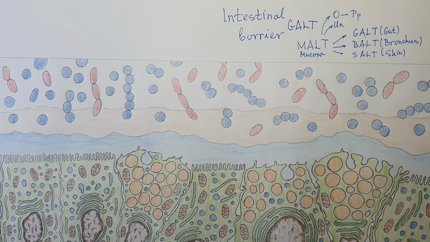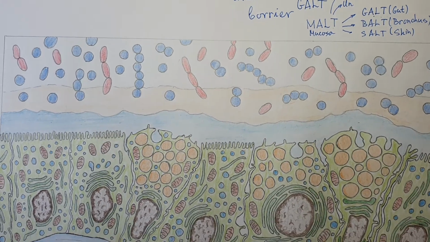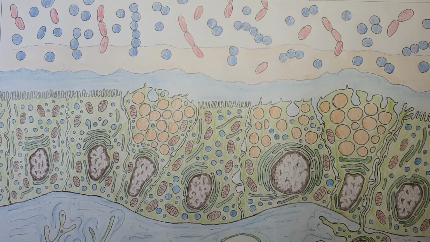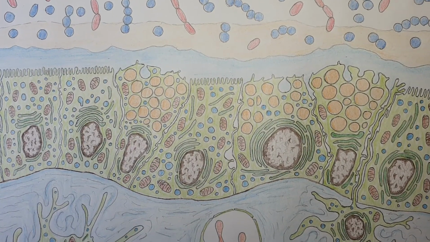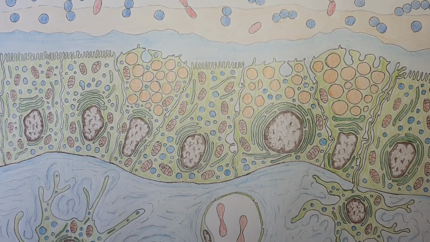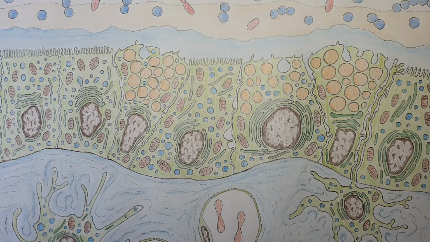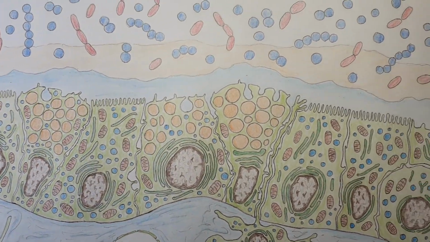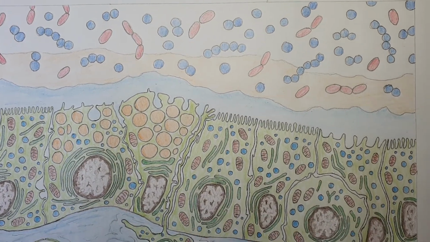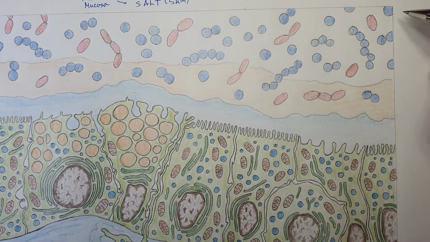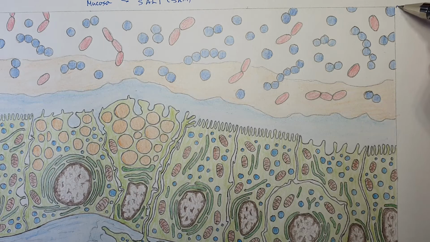We will now see what the important elements, the important cells, their products and processes are, that are happening in the mucosa and shielding us from all these pathogens present in the lumen. In the picture, we can appreciate that up here, this will represent the lumen.